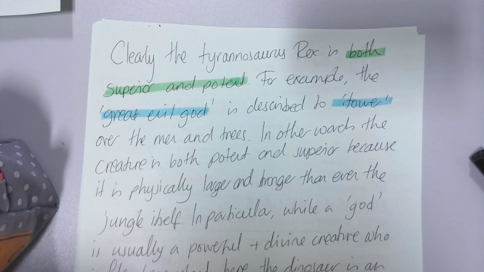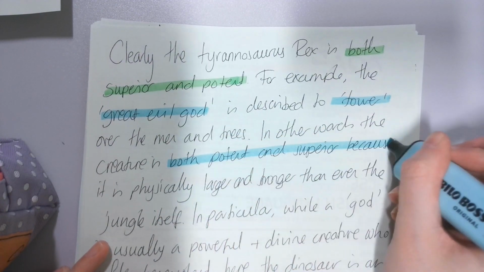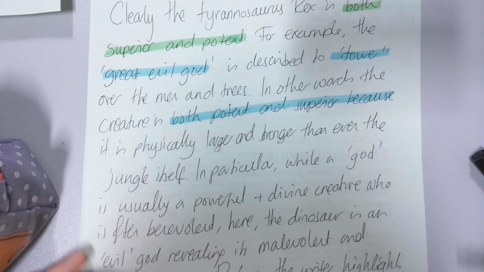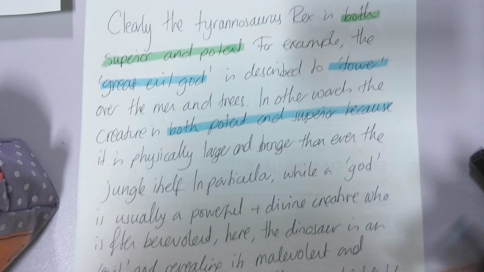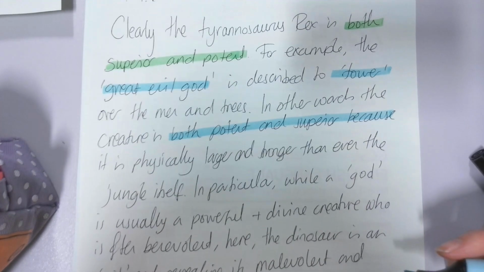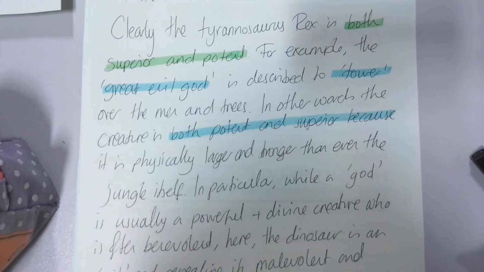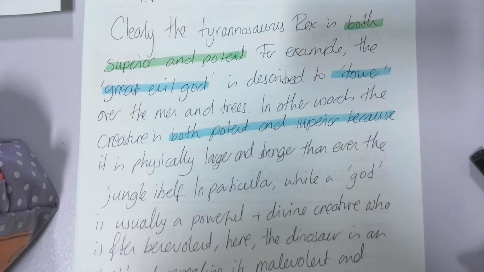The great evil god towers over the men and the trees. In other words, the creature is both potent and superior because it is physically larger and stronger than even the jungle itself. I have proved why I now know that. I know it is superior and potent because it is physically larger and stronger than even the jungle itself.